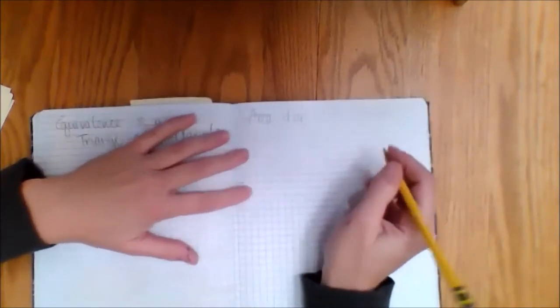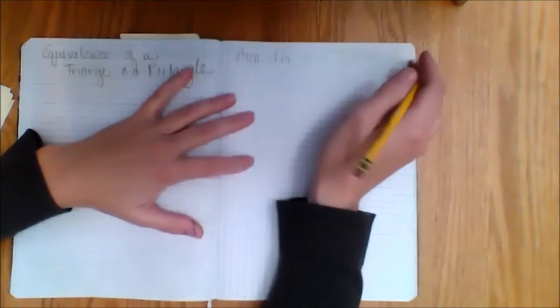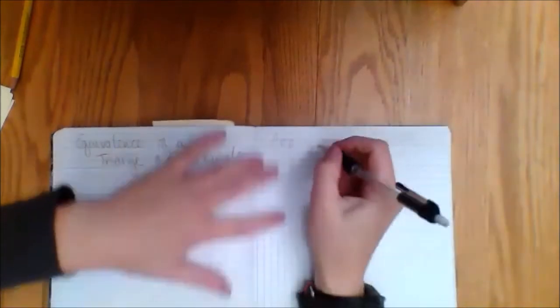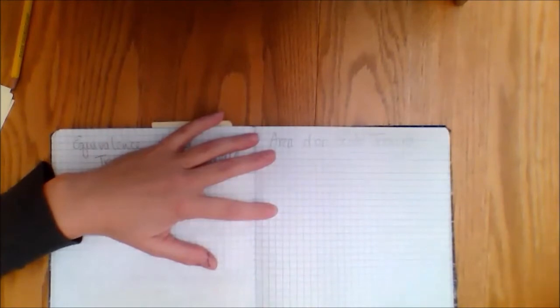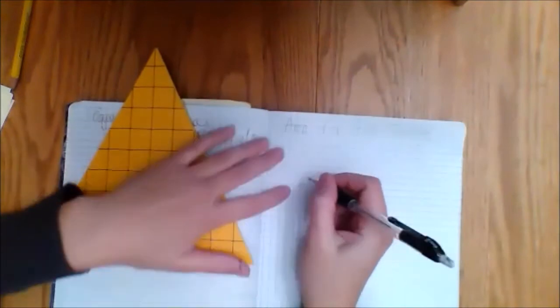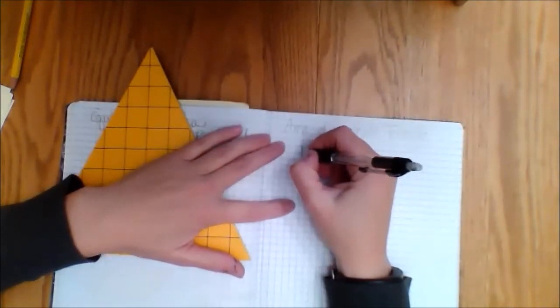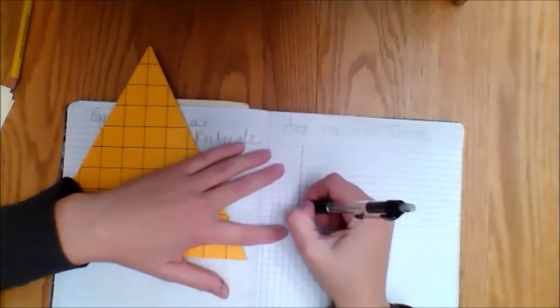Okay, so you're going to draw all 3 triangles that we've talked about. I'm sorry you can't really see my handwriting. Let me find a darker pencil. Okay, so we're looking at our acute angled triangle, and it had a base of 10 and a height of 10. So I'm going to start by drawing my triangle right here. 1, 2, 3, 4, 5, 6, 7, 8, 9, 10.